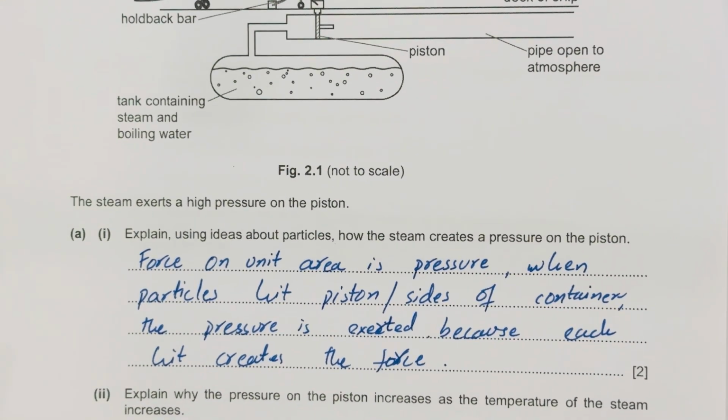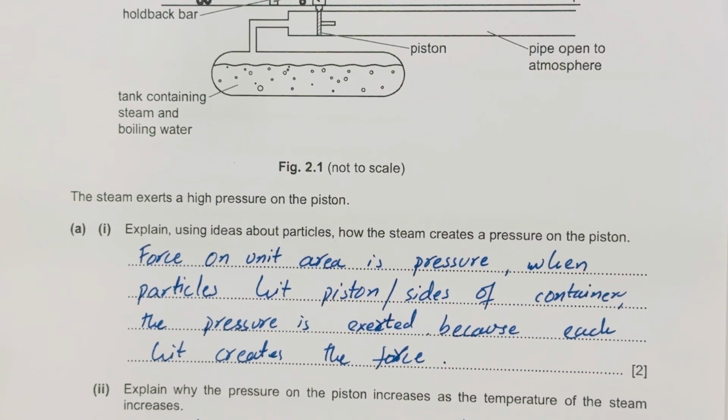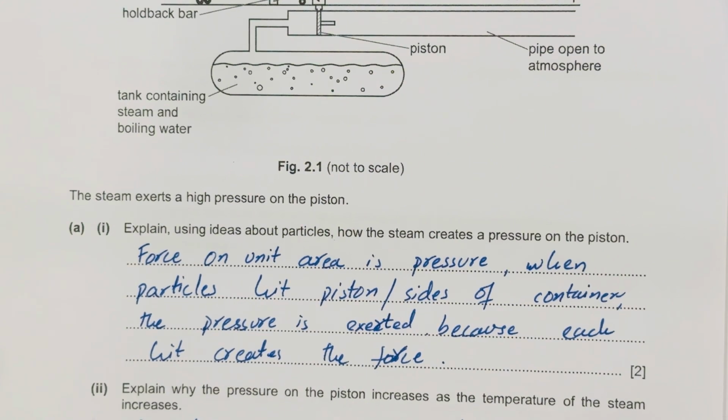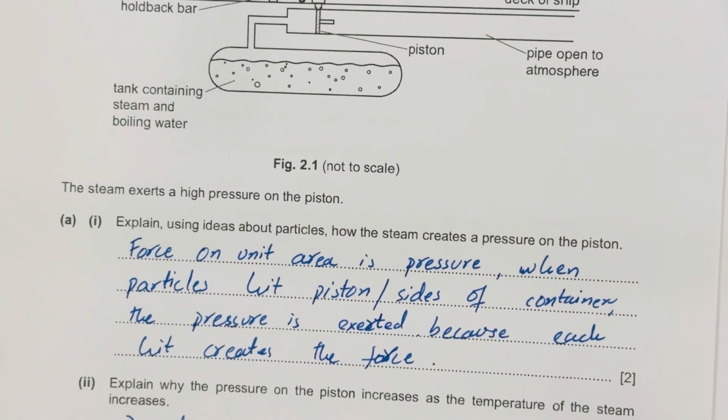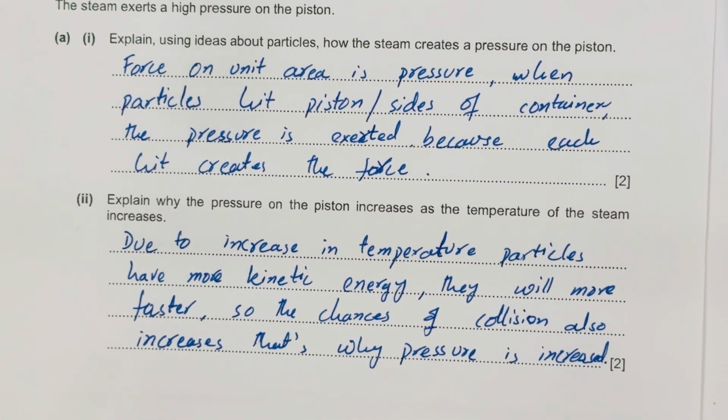Question number 2, part 1. Explain using ideas about particles how the steam creates a pressure on the piston. Okay, pressure is actually the force per unit area, or we can say force on unit area is known as pressure. Pressure is created when the particles collide with the wall of the container that they are kept in. So you can write that when particles hit the piston and the sides of the container, pressure is exerted because each hit creates a force.